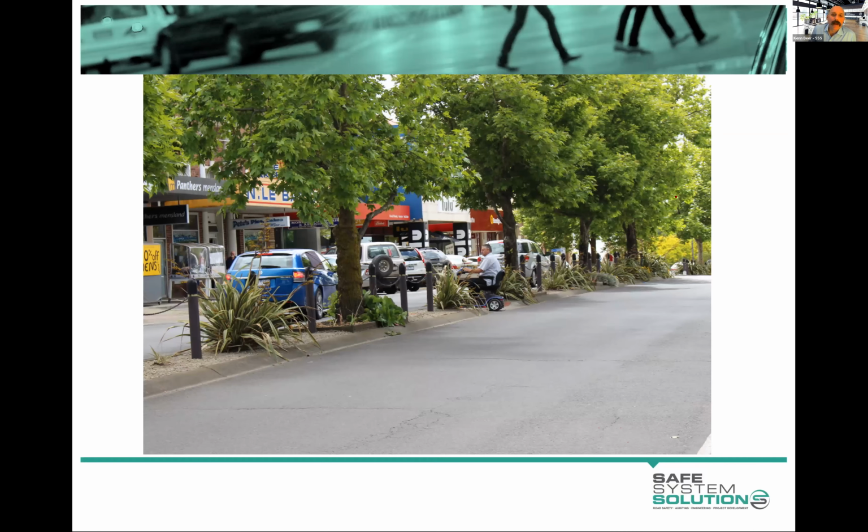We also have to think about the people on the gophers or in wheelchairs or other things. Random thing, 20 years ago, I did a road safety project, or was asked to go to Mildura to do a road safety project, which was to look at why they were getting so many late night crashes involving the mobility scooters.